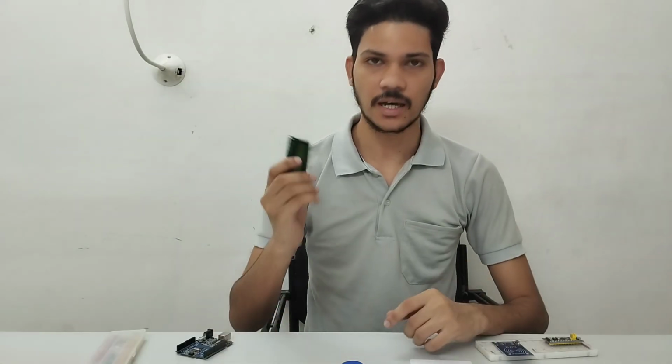Today we are going to learn about the working of this RFID, and at the last of the video we will also see how to interface this LCD display with this RFID. So let's get into the video.